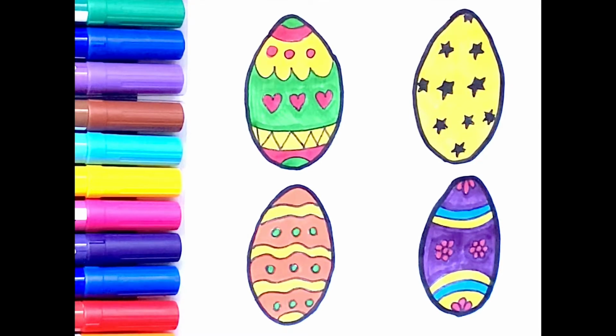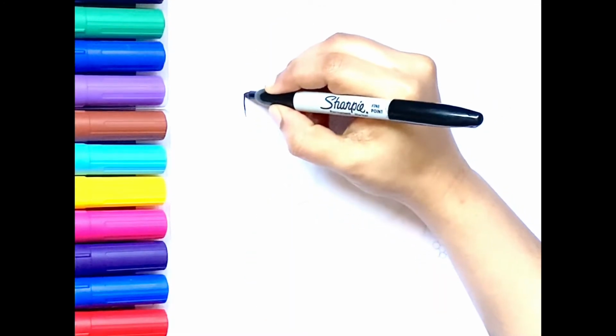Hello kids, today we are going to see how to draw and color different patterns of Easter eggs with the help of oval shape. Come, let's start. First oval.